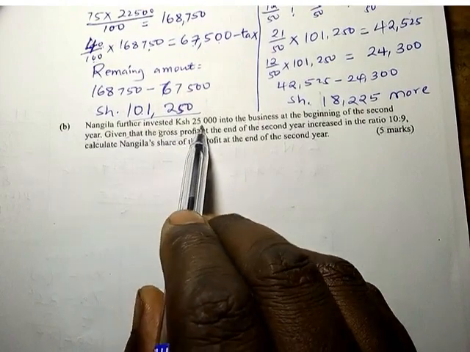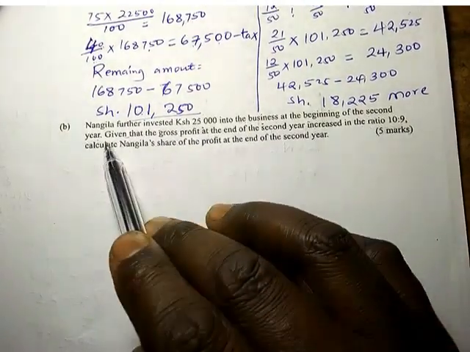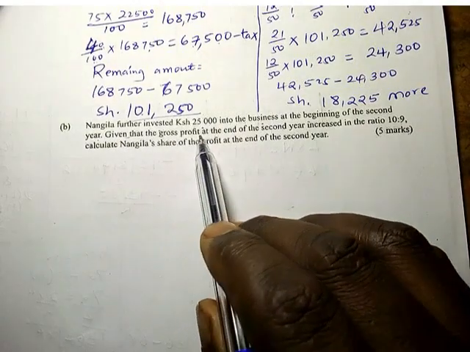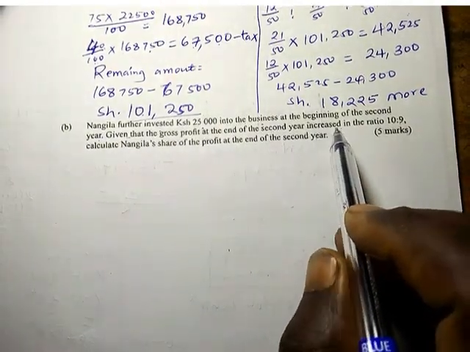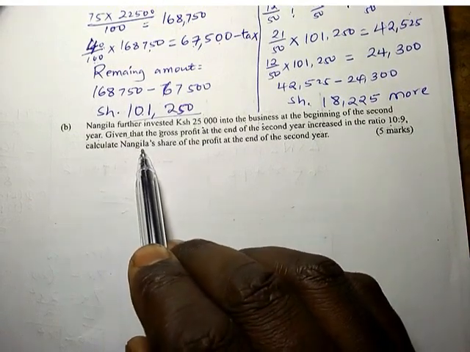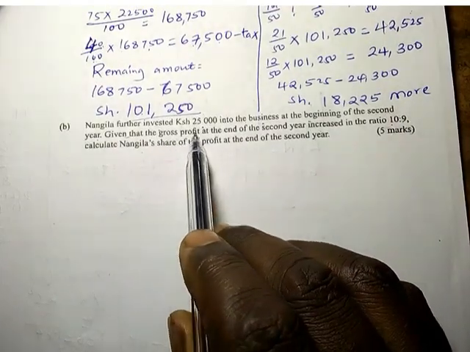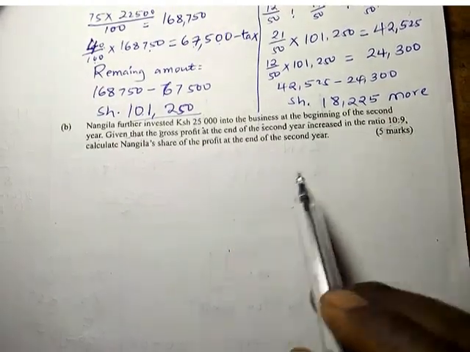Nangira further invested Kenya shillings 25,000 into the business at the beginning of the second year. Given that the gross profit at the end of the second year increased in the ratio this. Calculate Nangira's share of the profit. The gross profit increased by this.